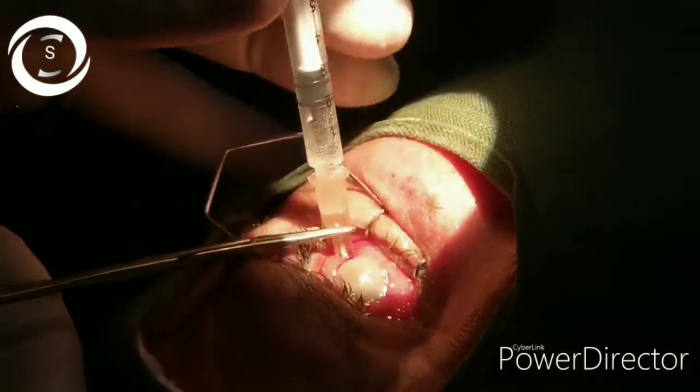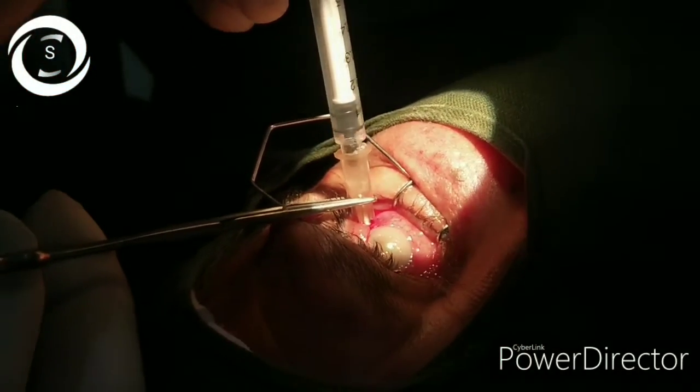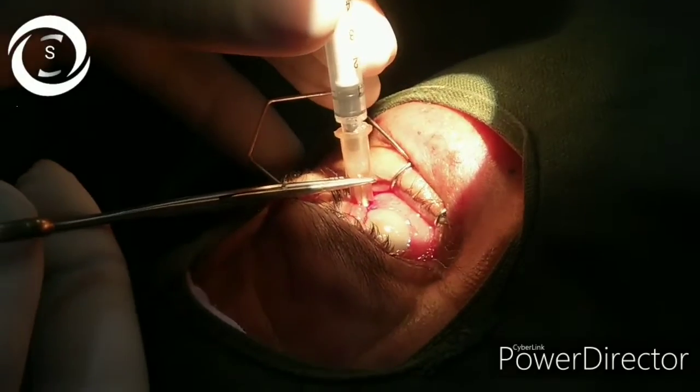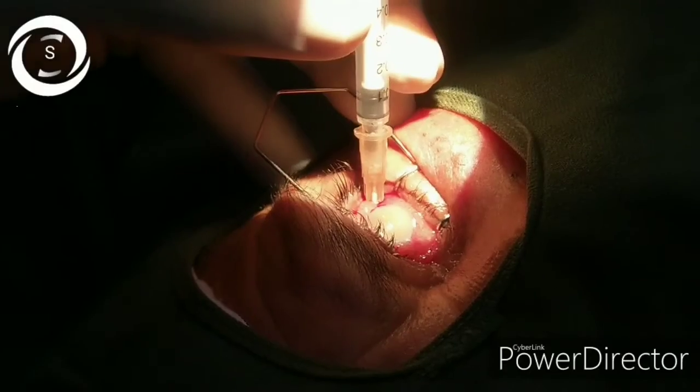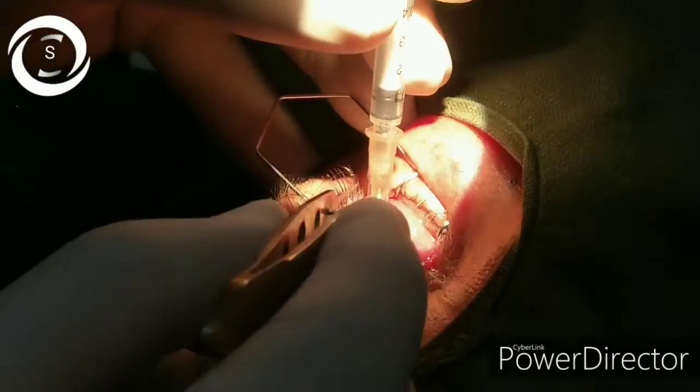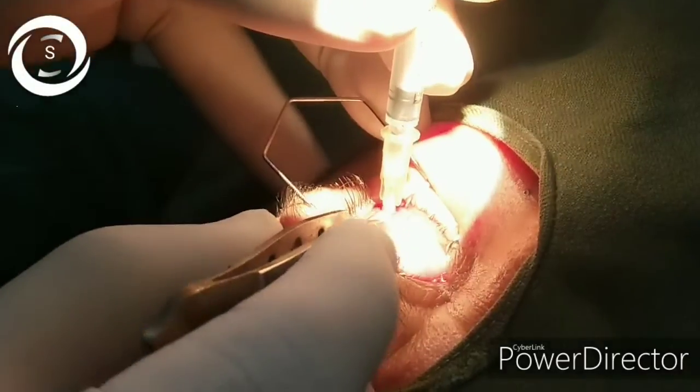So endophthalmitis is such a dreadful condition that if not properly managed, the patient not only loses his or her vision but also loses the eye. So that was all about endophthalmitis.